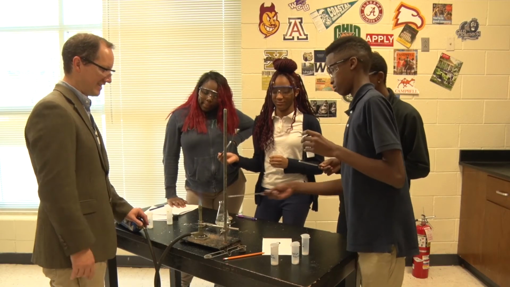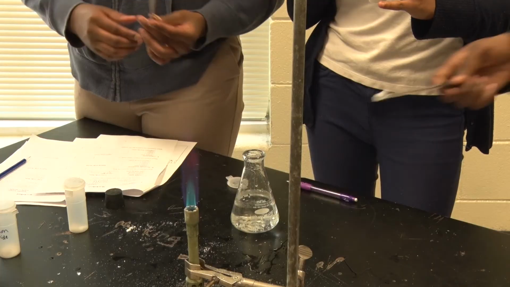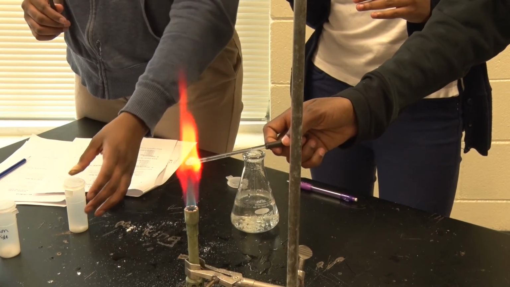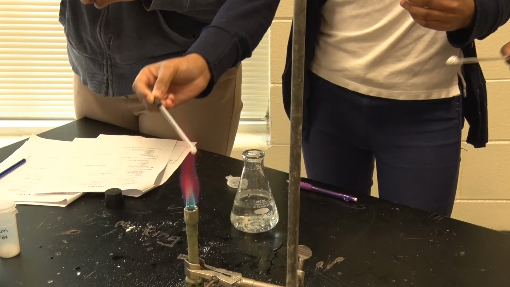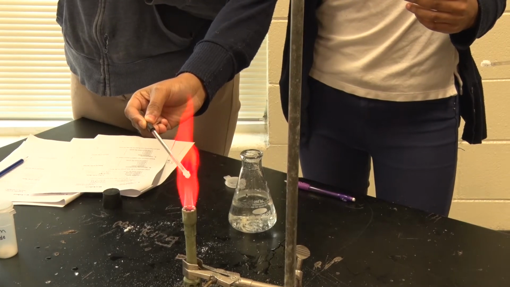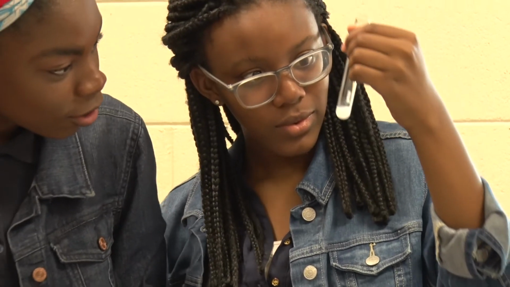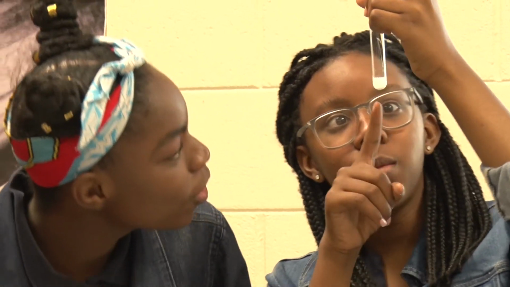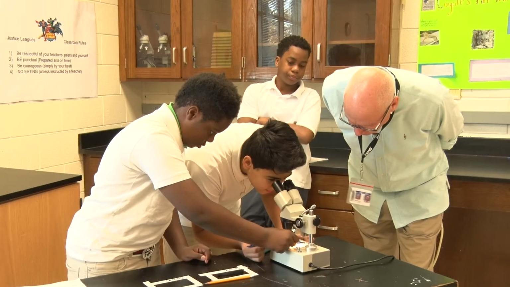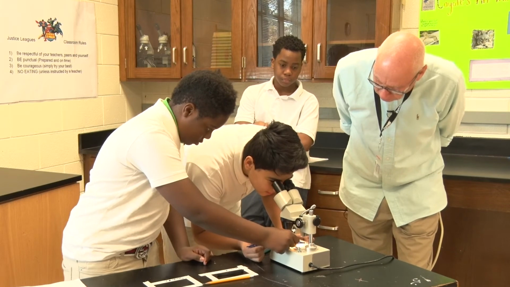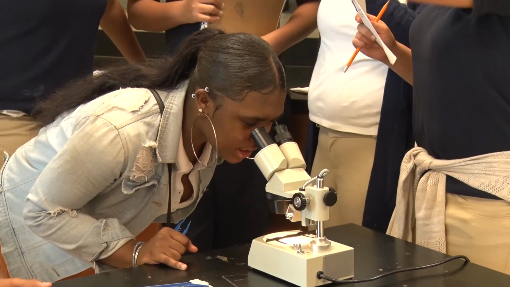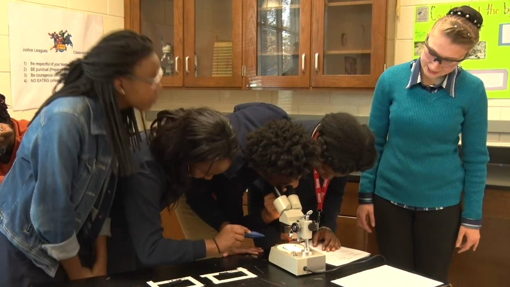The next center, the students analyzed flame tests with some of the elements they've already learned about and saw how they can determine the crime scene from the elements. Then they also looked at solubility with different powders. Then the last crime scene center was where the students were looking at the microscope and the different fibers that they found at the original crime scene.